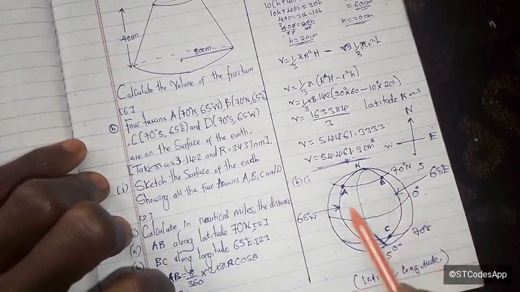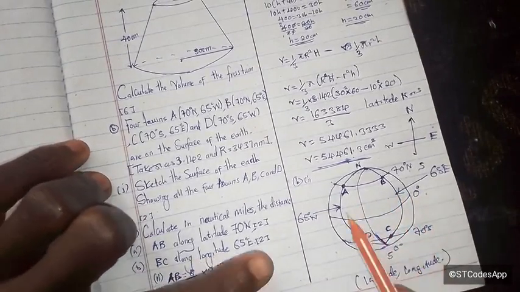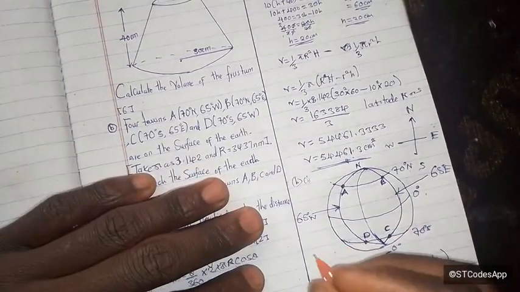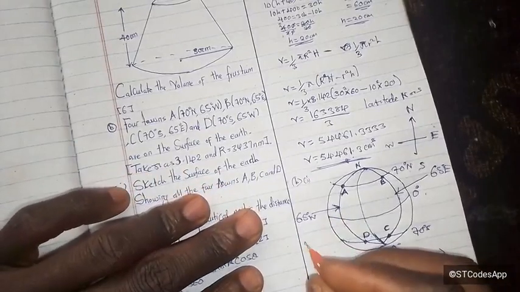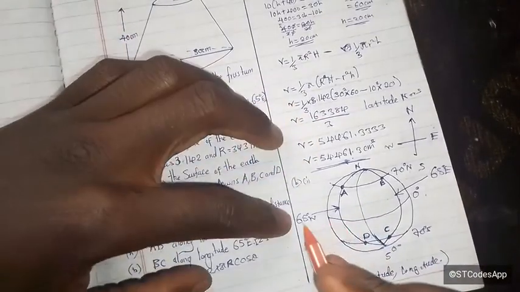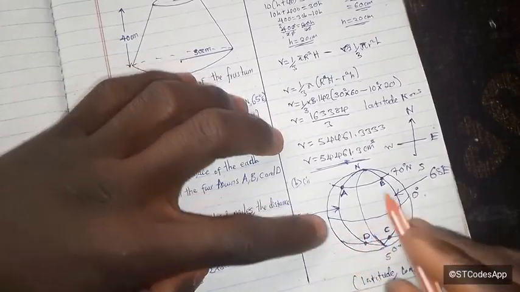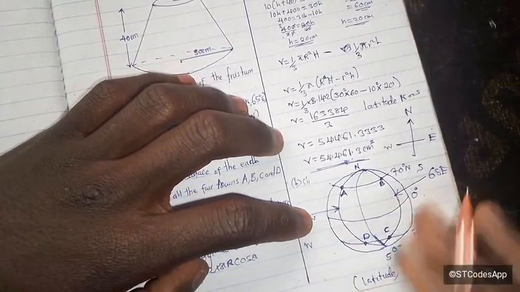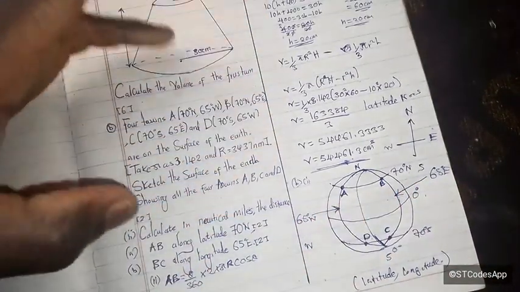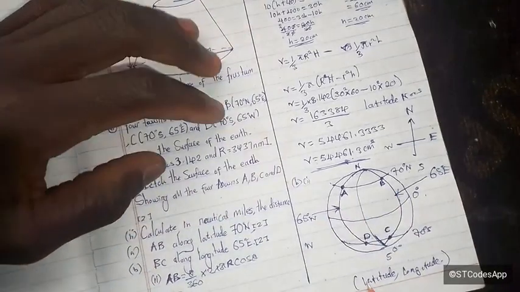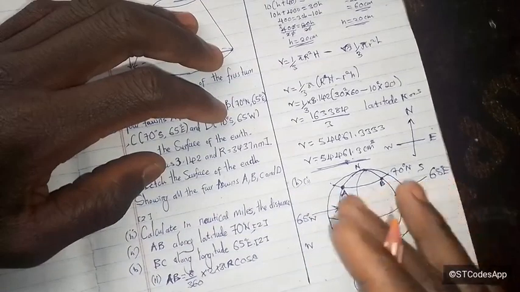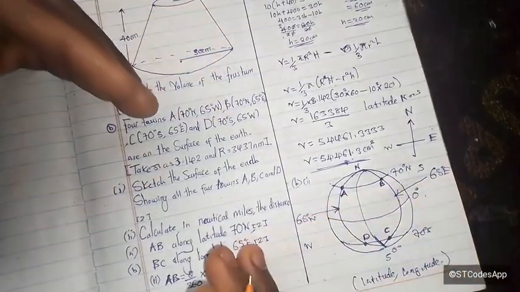If places are located on different sides, for example, A is located on the west part, 65 degrees west, and B is located on the east part, 65 degrees east, then these two towns are on different hemispheres. Since they are on different hemispheres, we are going to add. If these two places were on the same side, we would subtract.